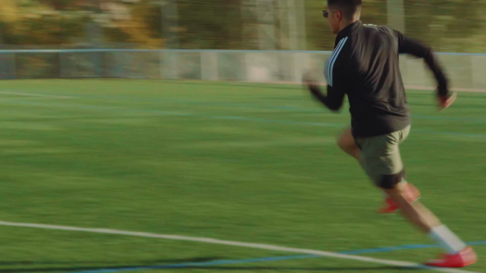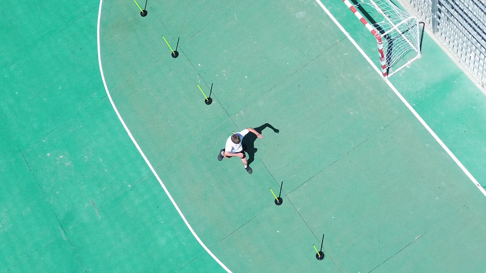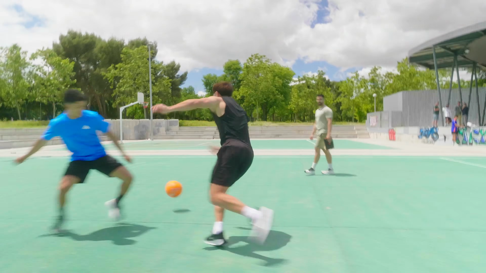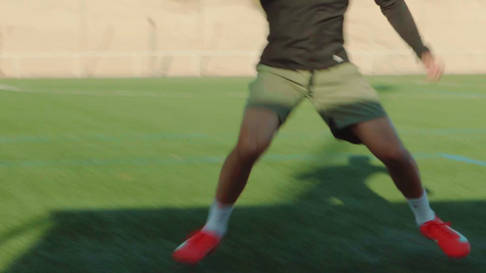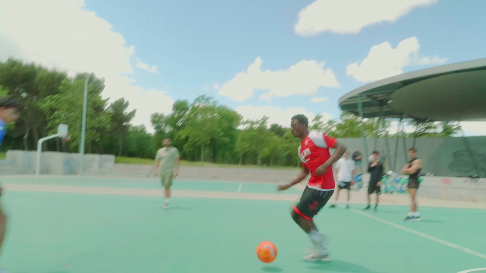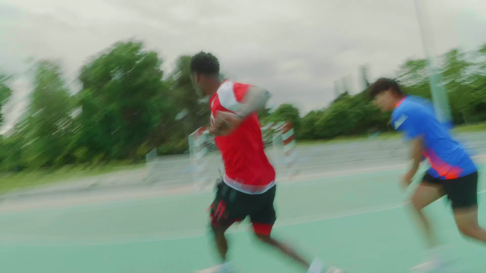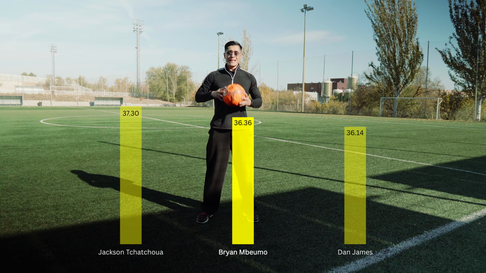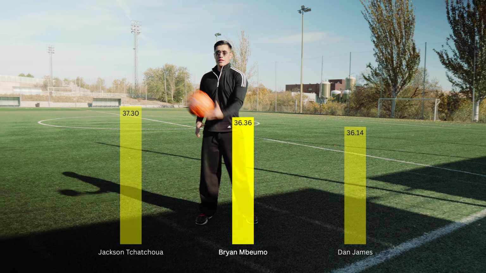Almost every burst of speed in a game is multi-directional. Lateral sprint, turnaround sprint, stop and go into another direction. And the faster you can transition between those without losing balance or force, the more dangerous you become on the pitch. Bryan Mbeumo is currently the second fastest player in the Premier League at the time of this recording.